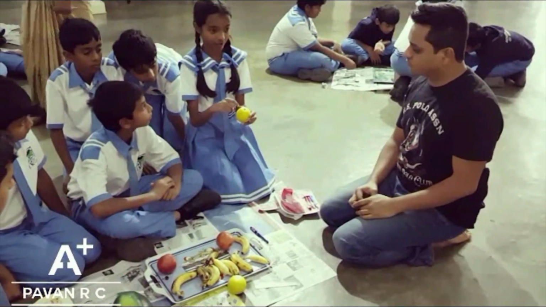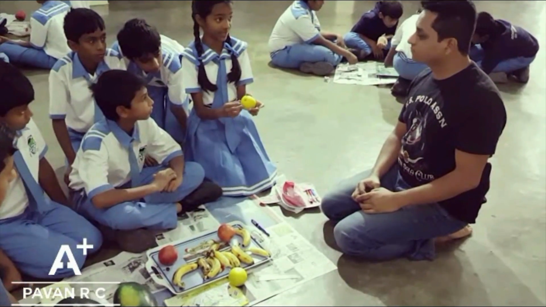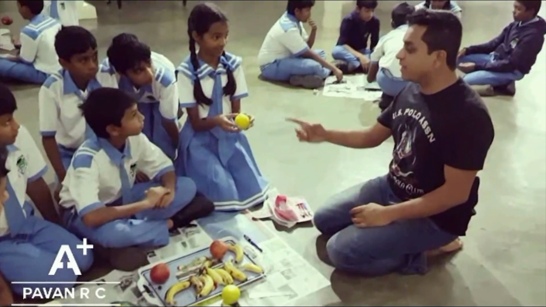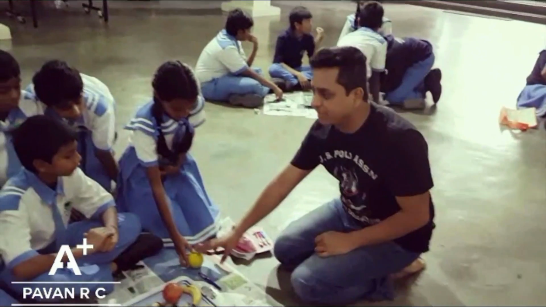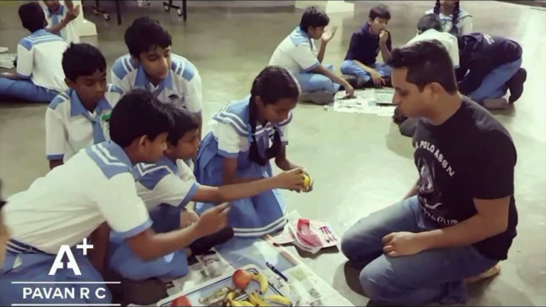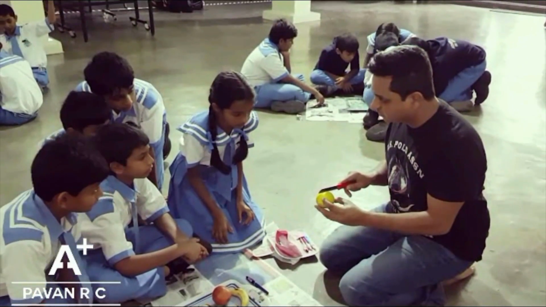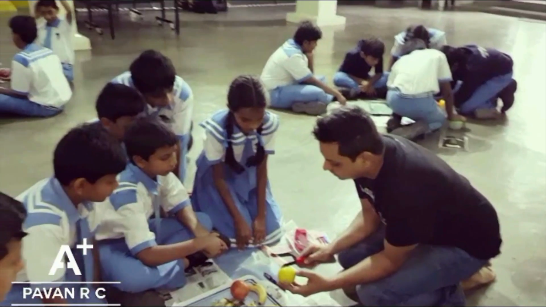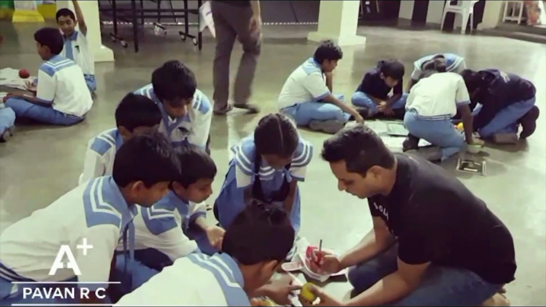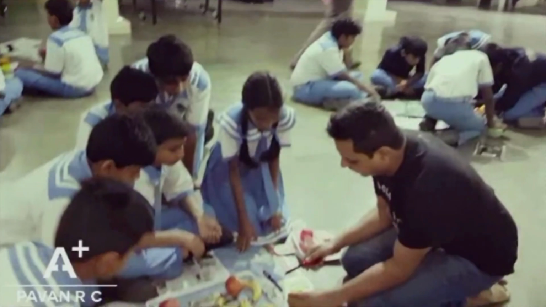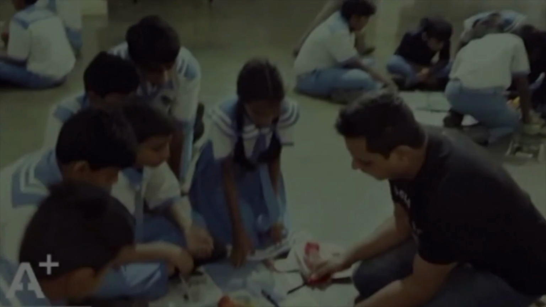In this part you're seeing how children are getting involved to learn fractions through fruits. So a lot of times we give them 2 fruits and ask them to divide it among 3 members. So they'll end up cutting it and doing a lot of things all by themselves, and this not only engages them but also keeps them happy.